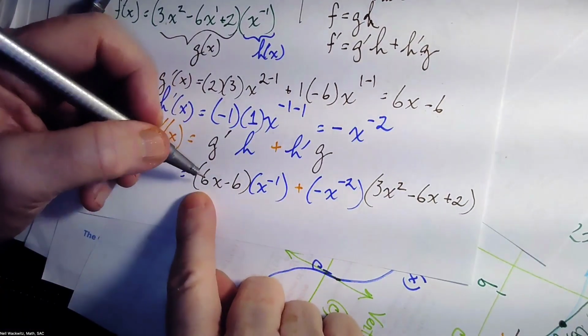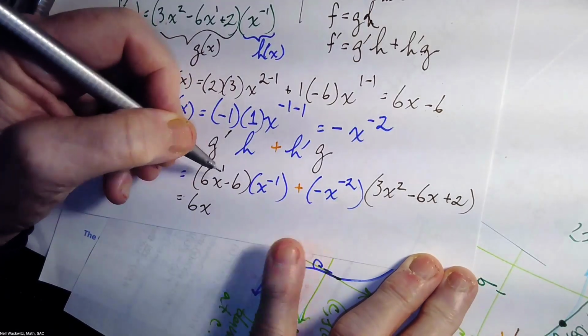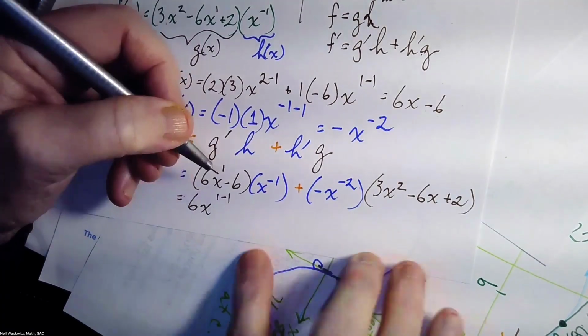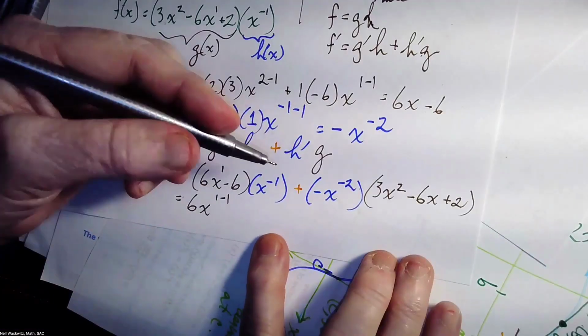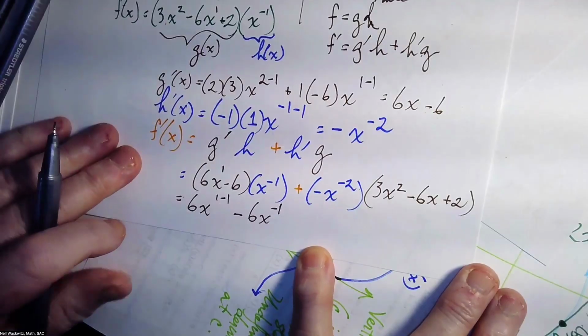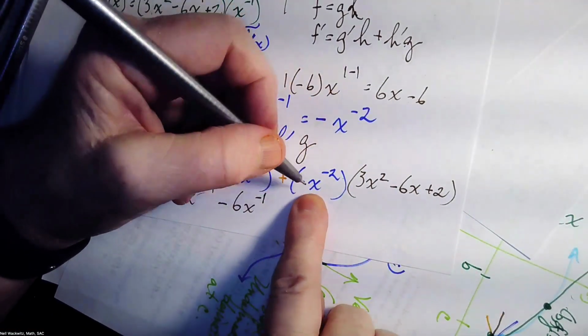Alrighty. So we have 6x. This is an exponent of 1. So we've got 1 minus 1. Since we're multiplying the bases, we add the exponents. Minus 6x to the -1. That's the second term.